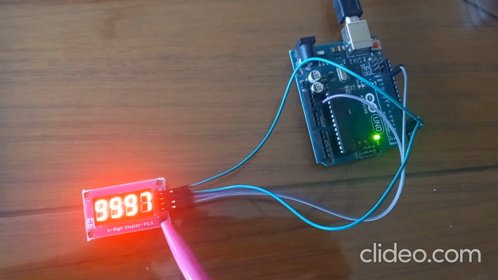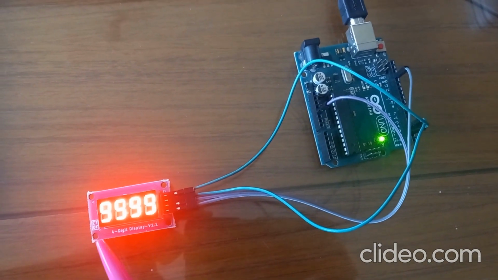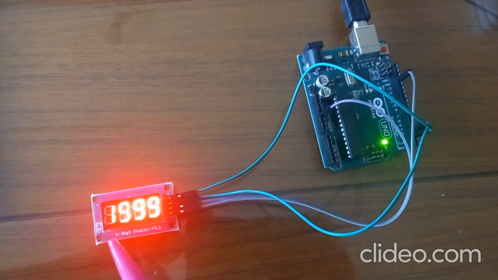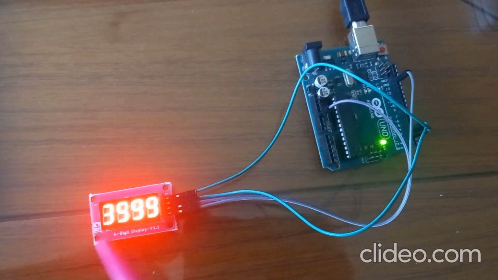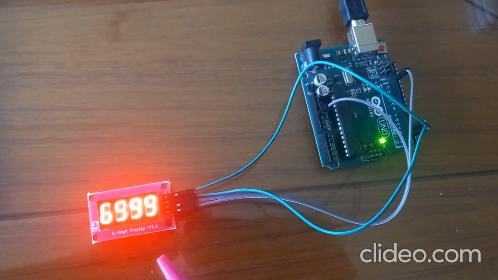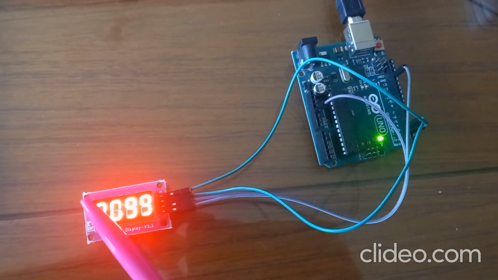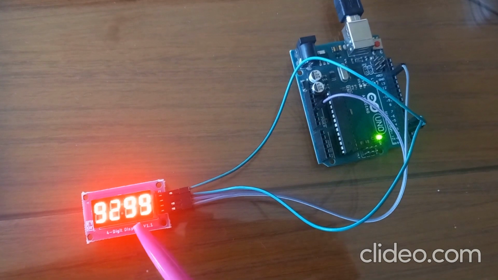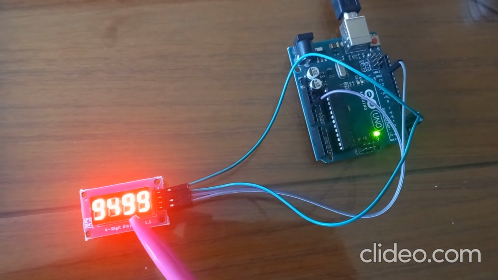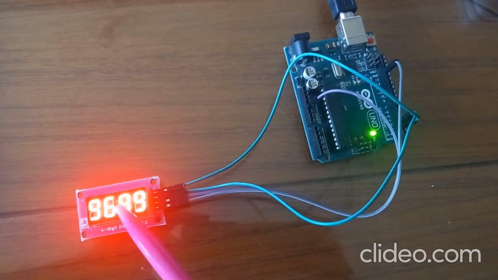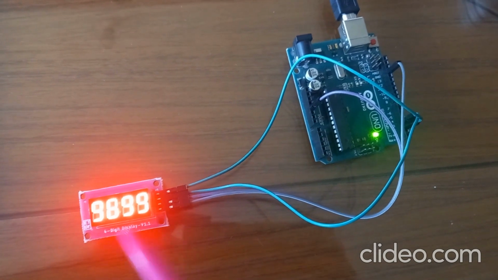After that, it comes to the first digit: 0, 1, 2, like this. All the digits are displaying numbers from 0 to 9 in serial manner. First the first digit, next the second digit, next the third display, and the fourth display, and so on.